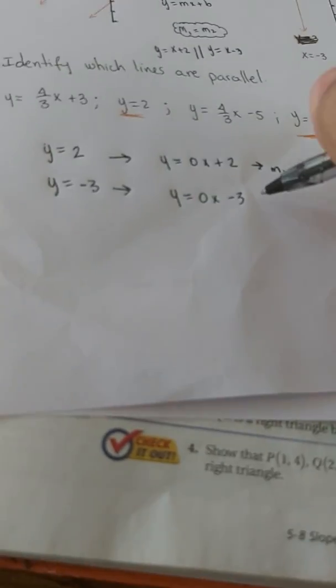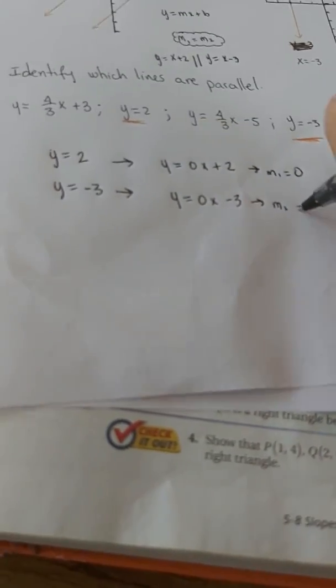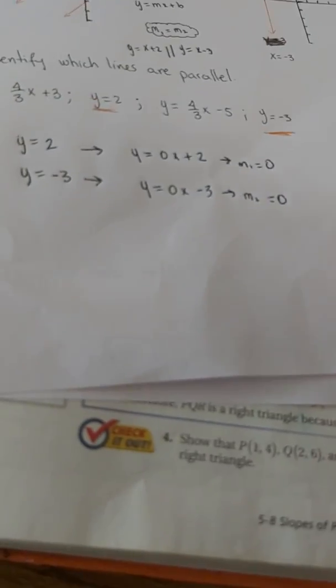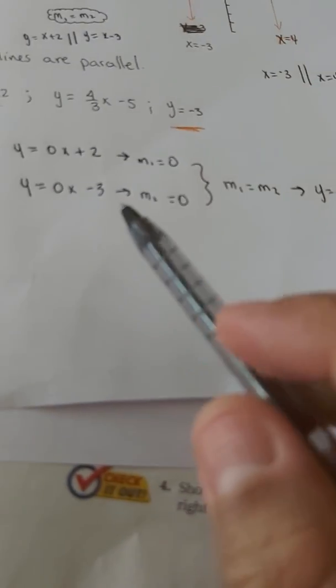That means that for this case, m1 equals 0 and m2 equals 0. Yes, m1 equals m2. Since they are equal, then we can state that y equals 2 is parallel to y equals negative 3. Why? Because their slopes are equal.